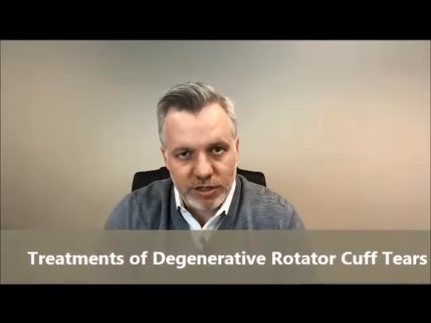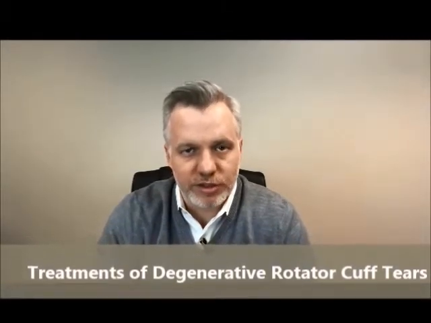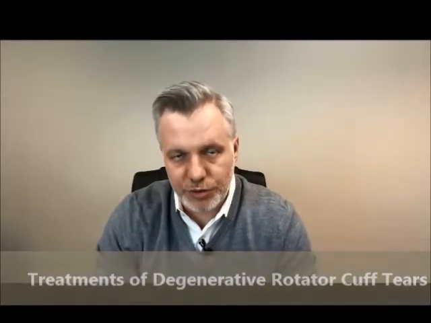Degenerative rotator cuff tears are treated somewhat differently depending on if they are partial or full thickness tears. Partial thickness tears usually respond very well to conservative treatment, which consists of formal physical therapy, oral anti-inflammatories, plus or minus a subacromial steroid injection. Full thickness tears can also respond well to conservative management, but most rotator cuff repair surgery is performed on tears that are full thickness in nature.